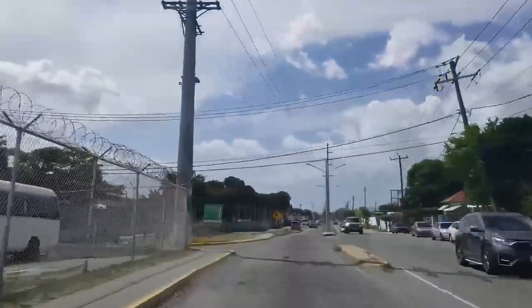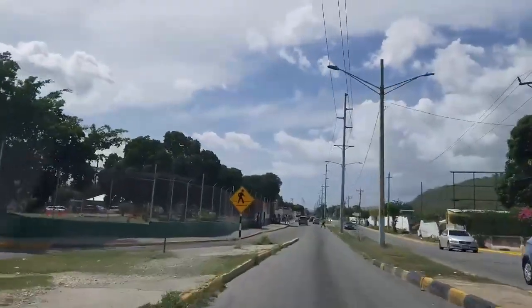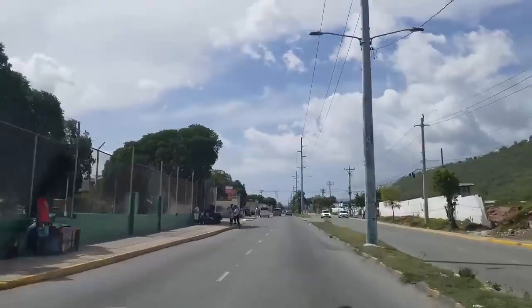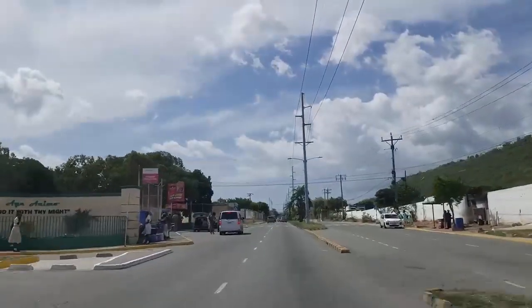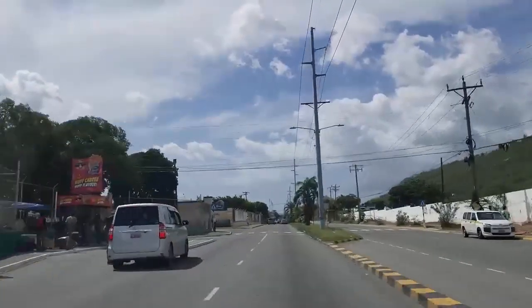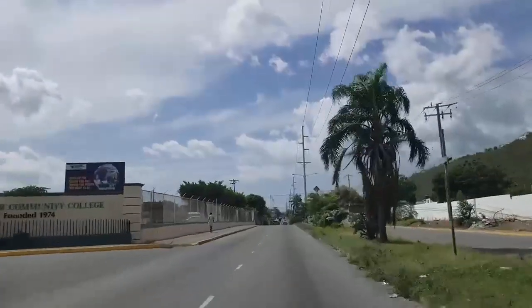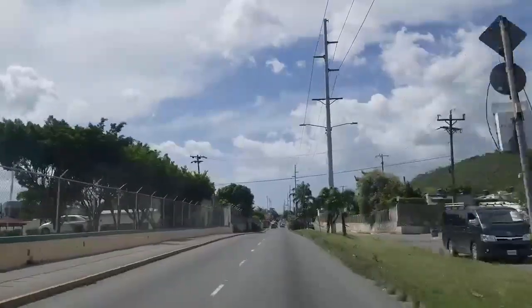Alright, so the city proper is bounded by, this is the City of Kingston now, this is the boundary to give you an idea. The city proper is bounded by 6 miles to the west, Stony Hill to the north, Papine to the northeast, and Harbour View to the east. And some of these communities are part of the Parish of St. Andrew.